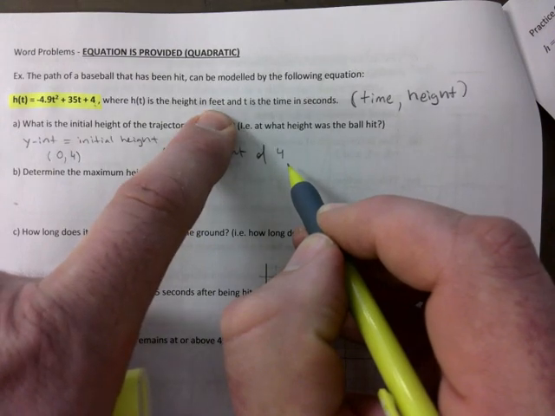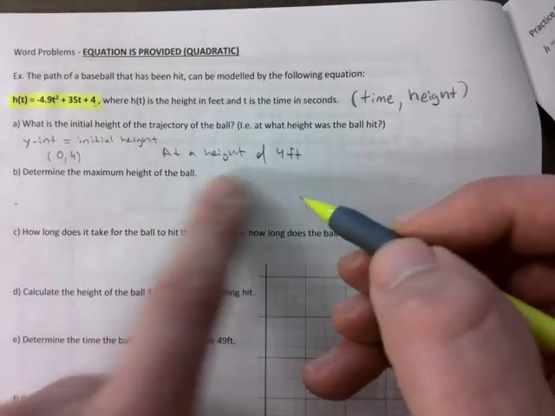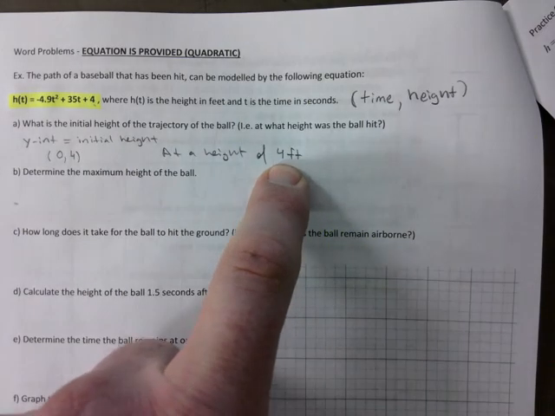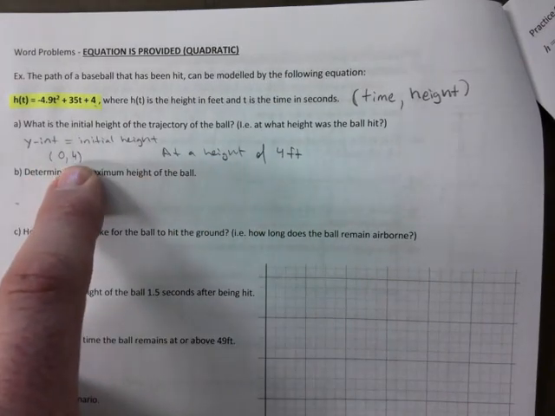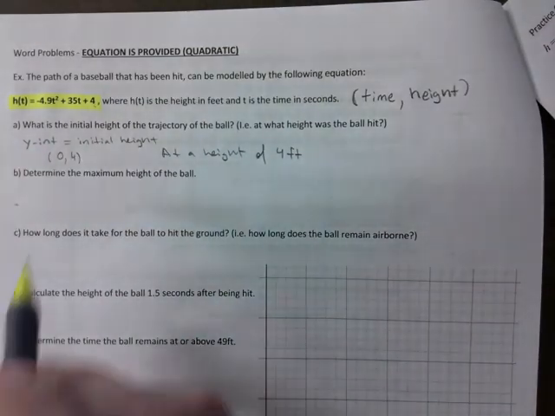So always go back and check. Is it inches, yards? What is it? So from the y-intercept, we derived that it is at 4 feet. So when the time is 0 at the very beginning, the height of the ball is 4. So we're assuming that that's where the action starts.